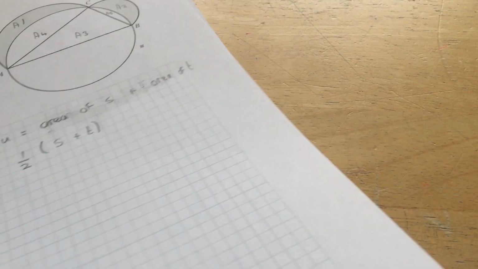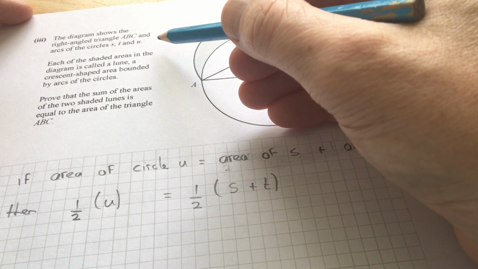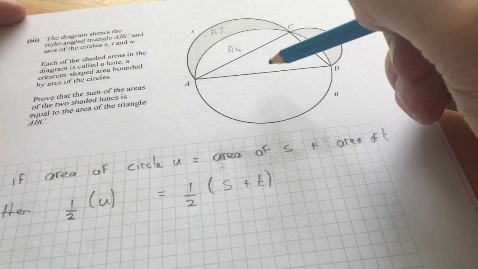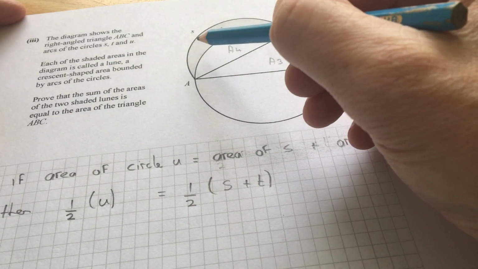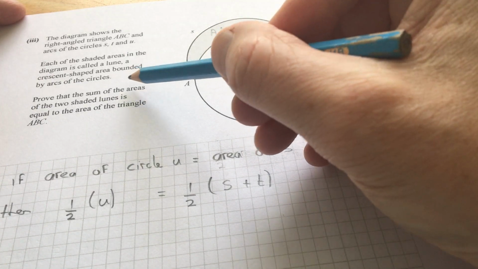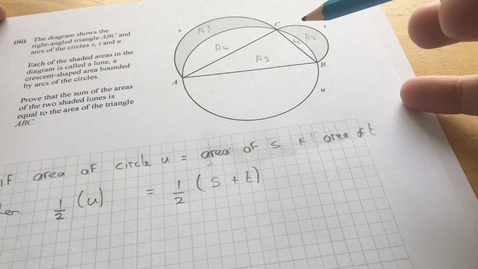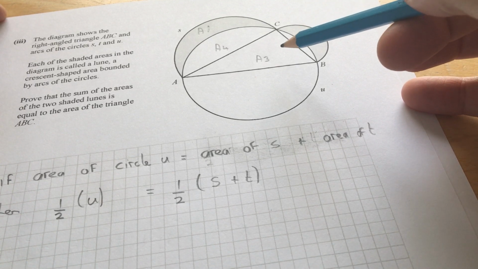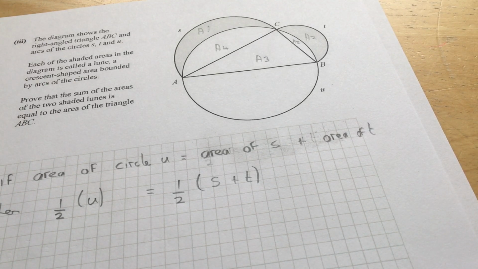Now the next one then, I've kept this consistent with the marking scheme for those of you that might have looked at it. The diagram shows the right angled triangle ABC and arcs of the circles S, T and U. Each of these shaded areas in the diagram is called a lune, a crescent-shaped area bounded by arcs of the circle. Prove that the sum of the areas of the two shaded lunes is equal to the area of the triangle ABC. So I suppose we're looking for a statement of truth here. You're trying to show that one side can be written the same as the other side.